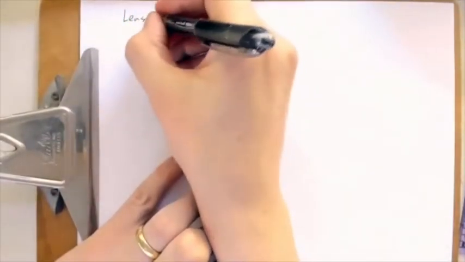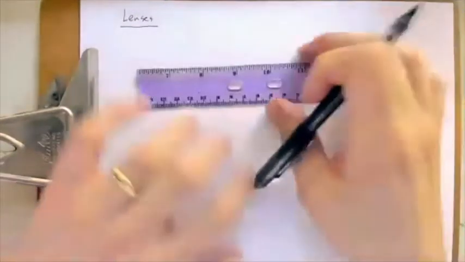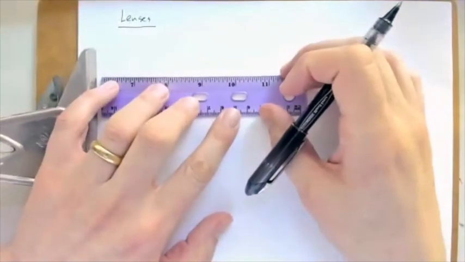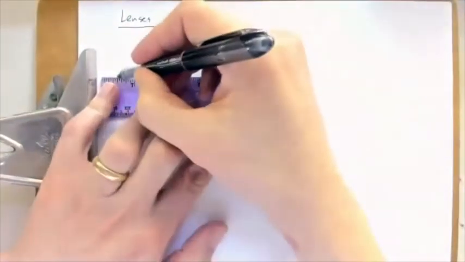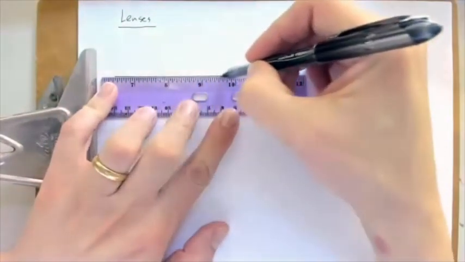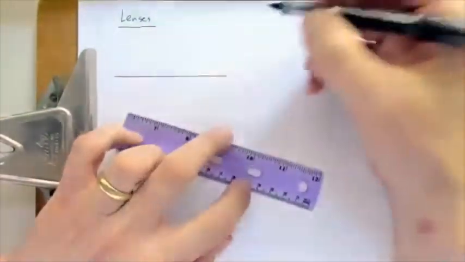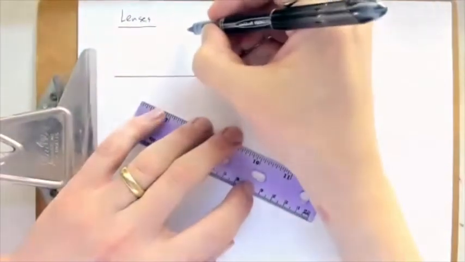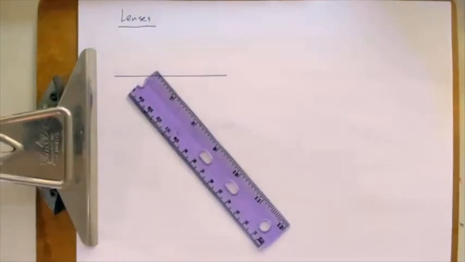Let's talk about lenses. All right, so what is a lens really? Well, it's this material that you can make out of glass, or out of something else, and it's got this curvature built in.